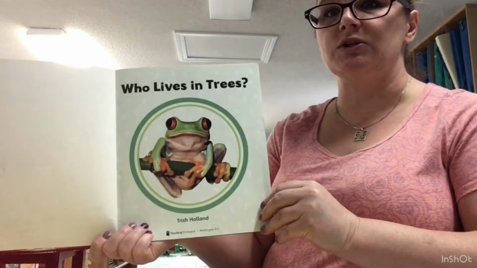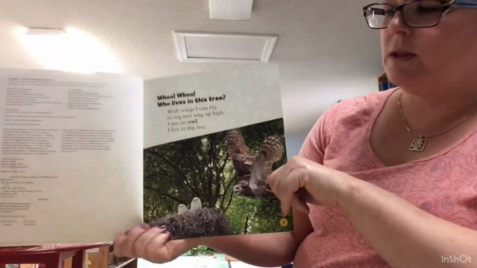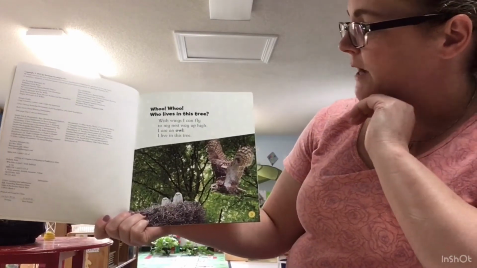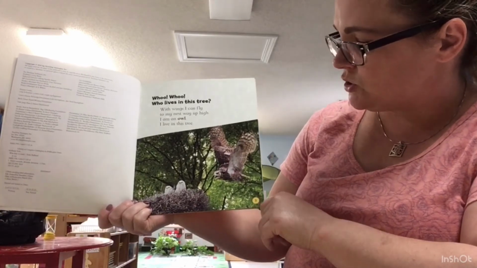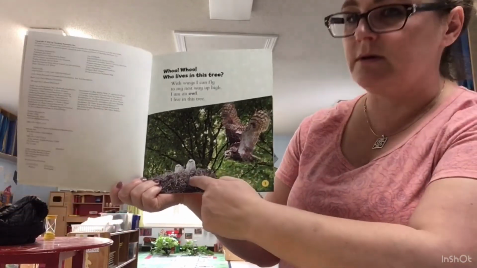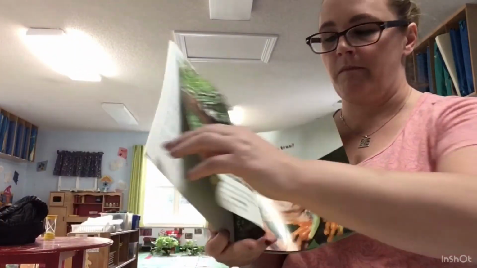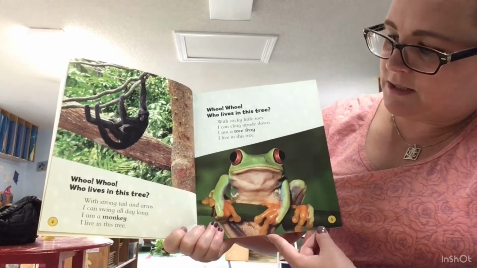Who lives in trees? Who lives in trees? With wings I can fly to my nest way up high. I am an owl. I live in this tree. There's an owl and her little babies. Who lives in this tree?